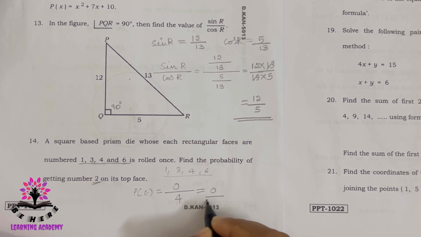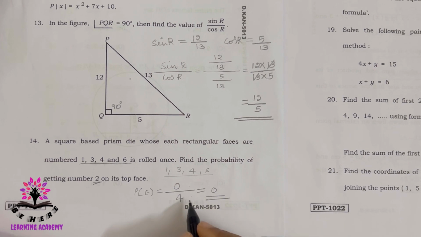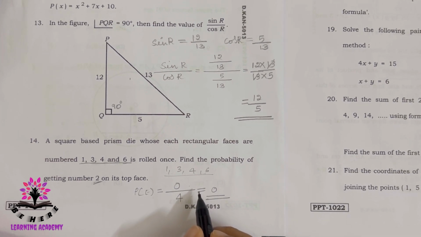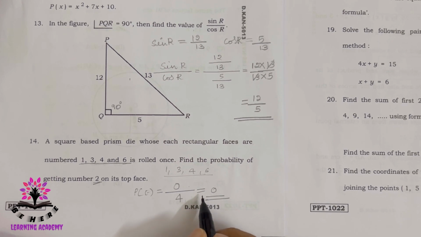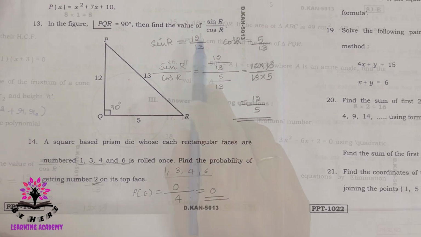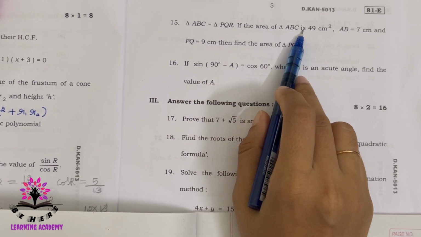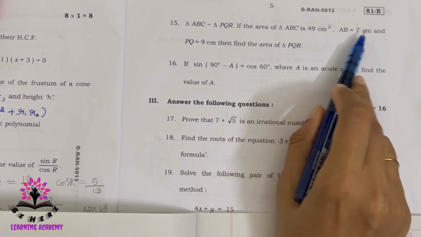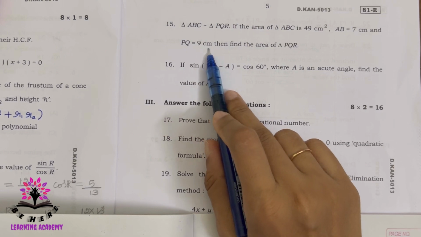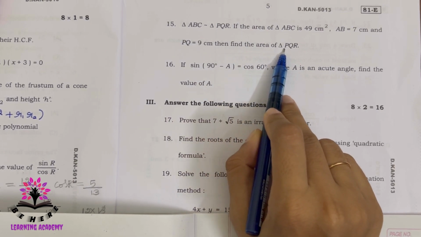0 by something is always 0. So the probability of getting 2 on the top face is 0, as there is no favorable outcome based on the provided numbers. Triangle ABC is similar to triangle PQR. If the area of ABC is 49 cm square, AB is 7 cm and PQ is 9 cm, then find the area of triangle PQR.